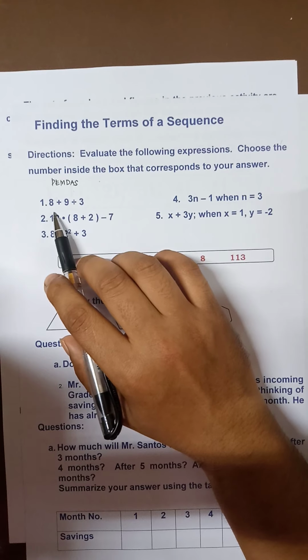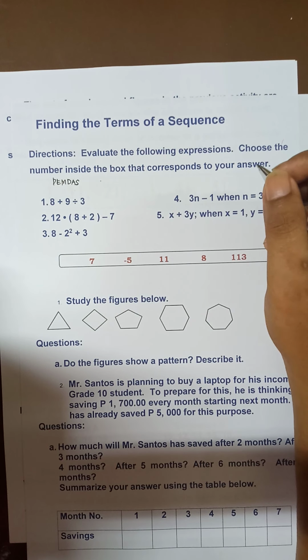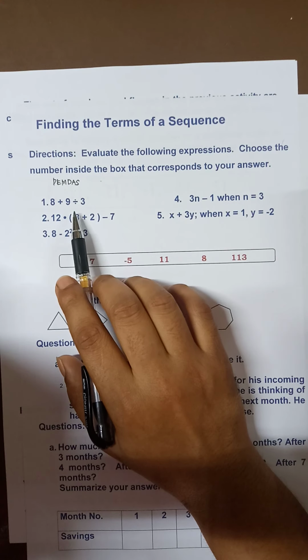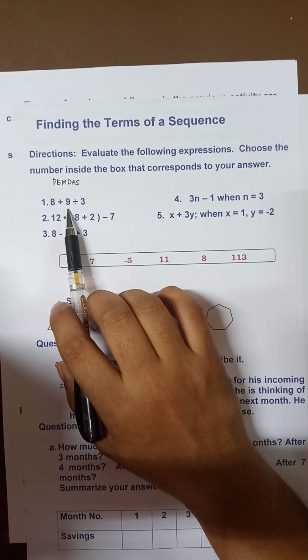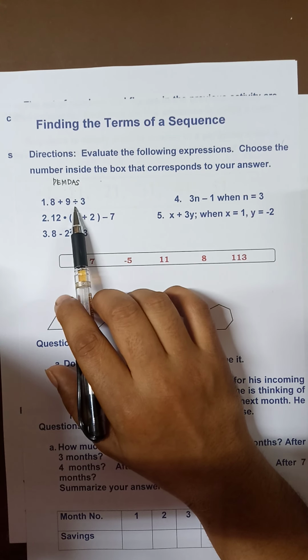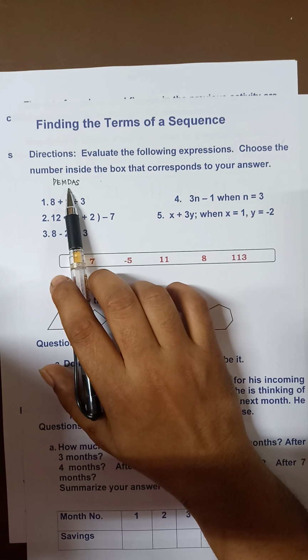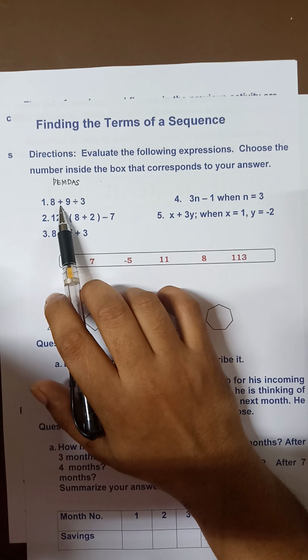Now for example number 1, we have 8 plus 9 divided by 3. What we're going to do first is find the quotient of 9 divided by 3, because this operation, division, comes first before the addition sign.